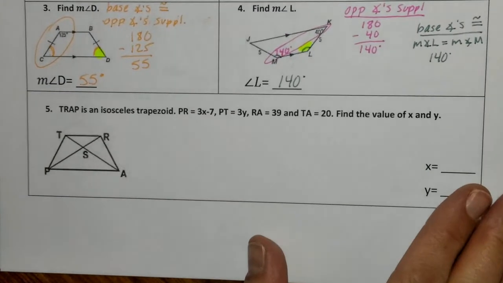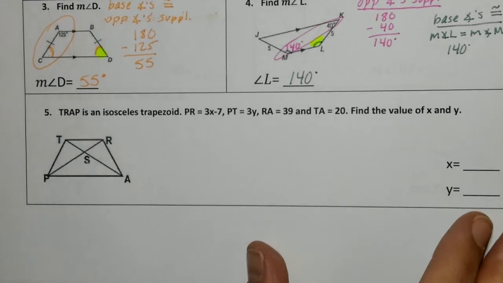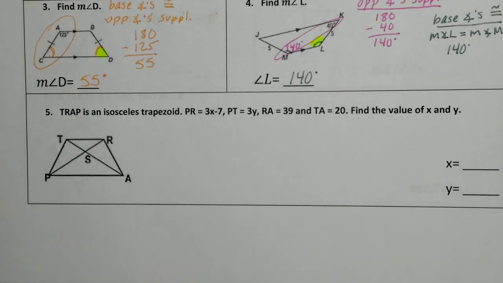Next, we got a couple things we're going to work on here. We're going to set both of them up. I'm going to pause it. You're going to pause it. You're going to solve both for X and for Y, and then the answers are going to pop up like we've been doing with these videos.